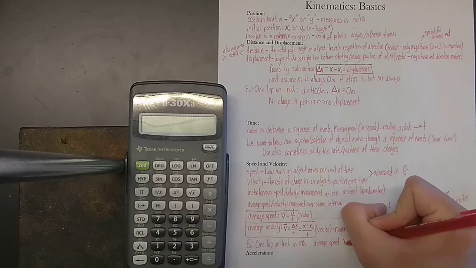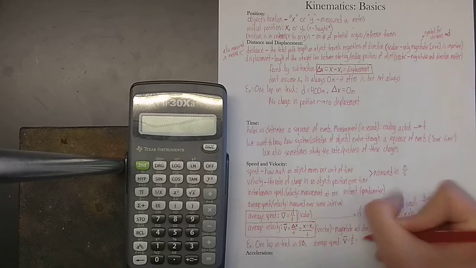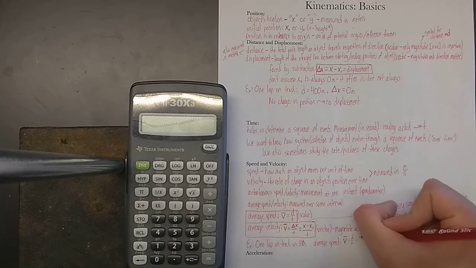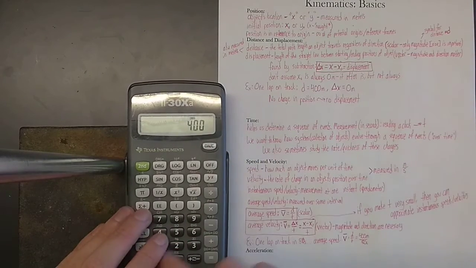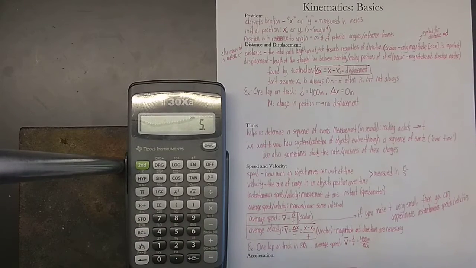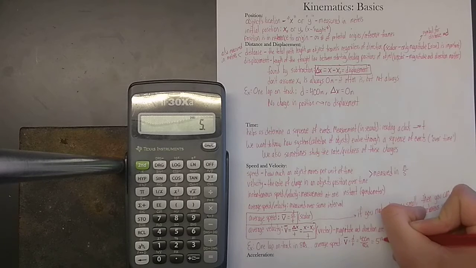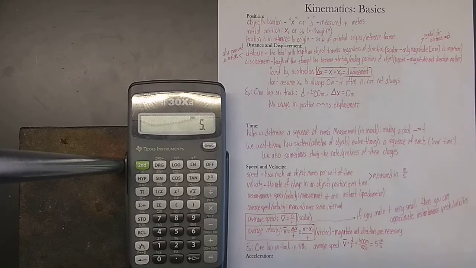You write down the equation, average speed equals distance over time. The distance, if you're doing one lap on the track, is 400 meters. And if the time is 80 seconds, then all we do is 400 divided by 80, and we get 5. And the units of that are meters per second, okay? This means that on average, as you went around that track, you moved 5 meters every second. That's what a speed is.